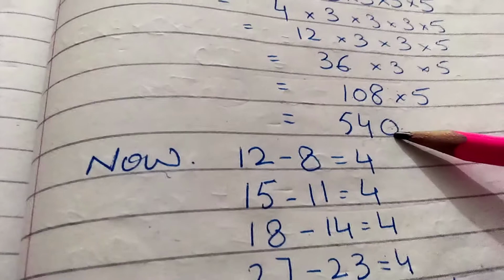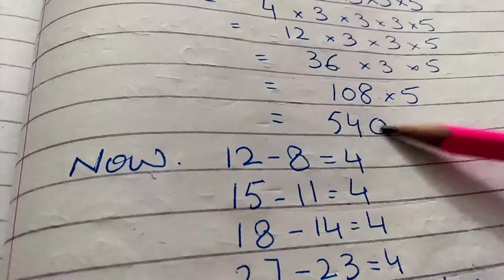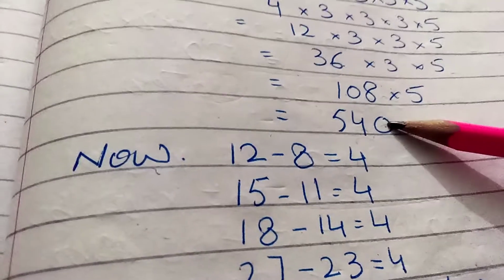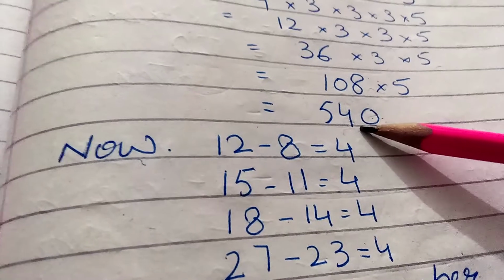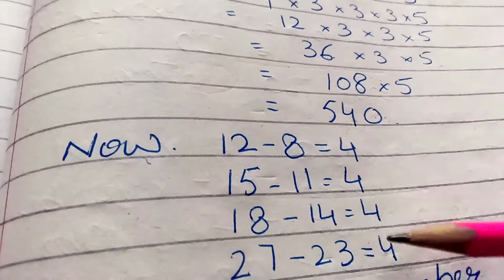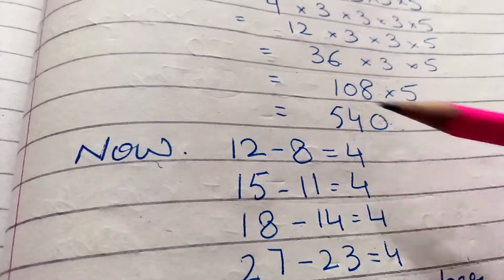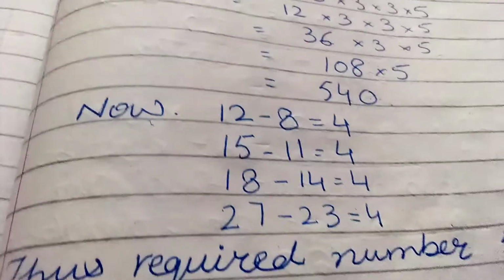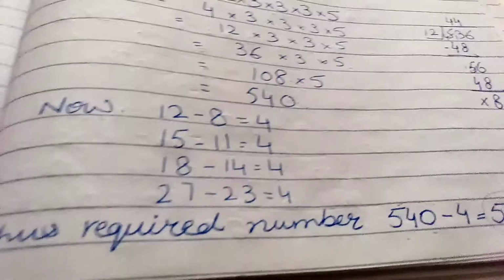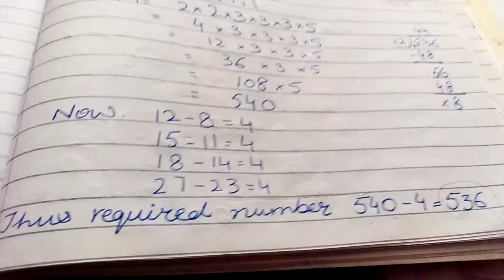And if I subtract 4 from 540, our number becomes 536.